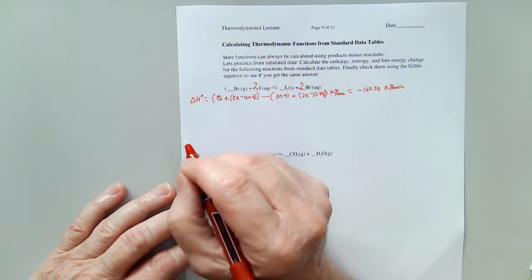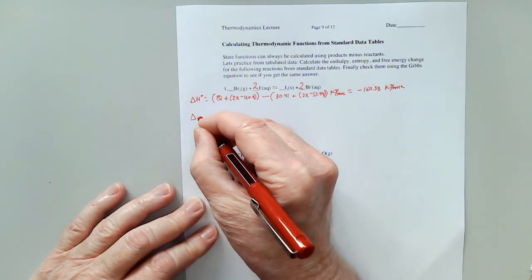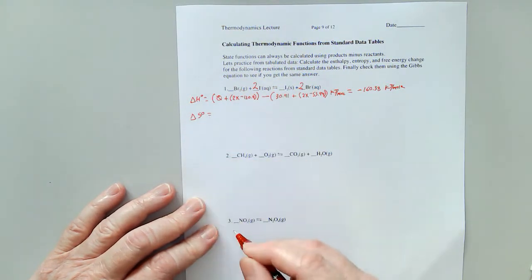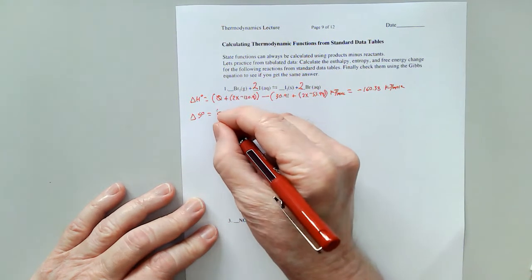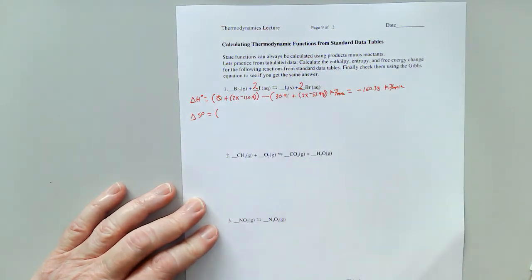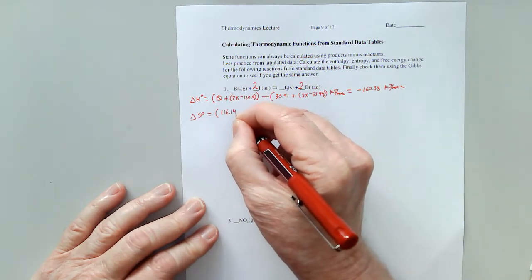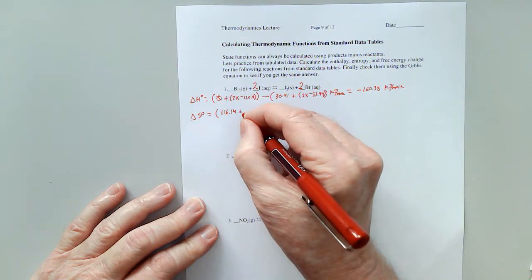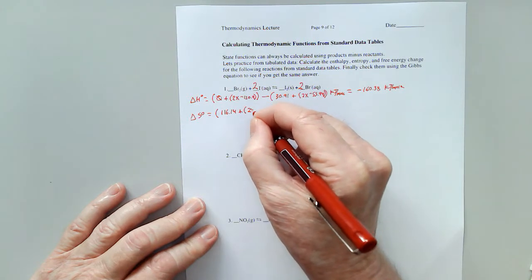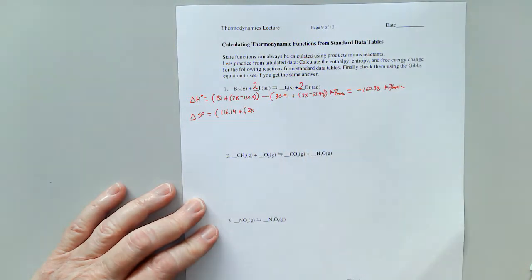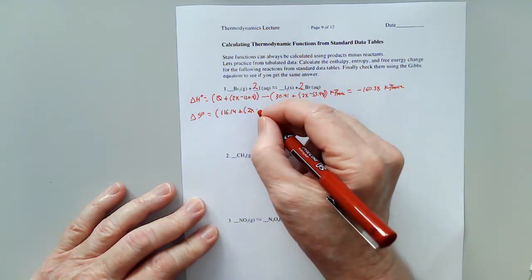Okay, now to find the delta S naught, I'm going to follow the same pattern. So the value of delta S naught for I2 is going to be 116.14 plus 2 times the value for Br minus, which is 80.71.